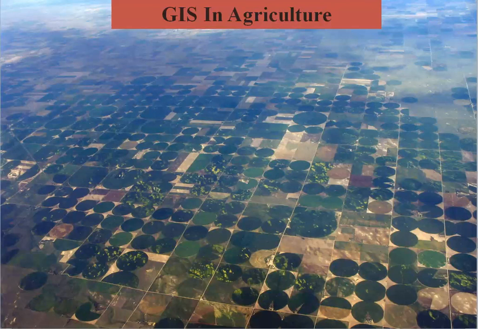And so that is one of the reasons why agriculture, particularly in the state of Kansas, has become more effective. However, there are other reasons too. I don't want to make it sound like it was just because of GIS that all of a sudden we have a whole bunch of food, but it did play a major role.